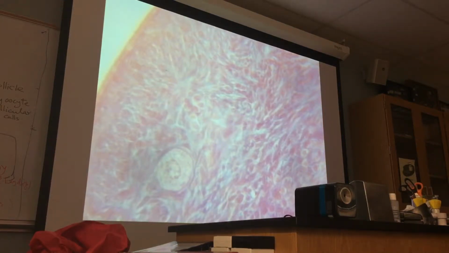Now, primary oocyte and primordial follicle, they're different things. Primordial follicle contains a primary oocyte. Look here, primordial follicle equals primary oocyte plus follicular cells. So where are the follicular cells? These are the follicular cells.